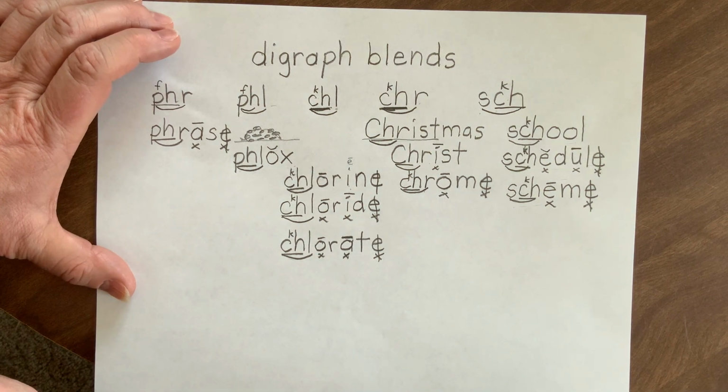Okay, those are the digraph blends that are not commonly used, that we don't use as much as the others.